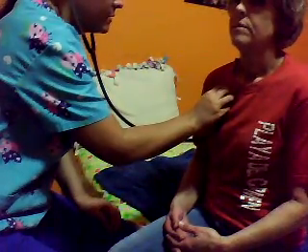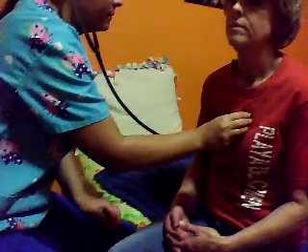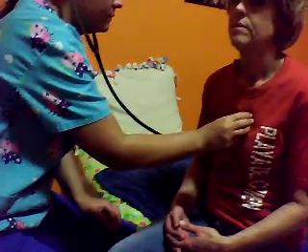And now we're going to listen to the breath sounds bilaterally on the front of the chest. So if you could take a deep breath every time I put my stethoscope down. Okay. And now we're just going to check for murmurs. So if you could just lean forward. And there are no murmurs. So then we'll move to our upper extremity portion of the head to toe assessment.